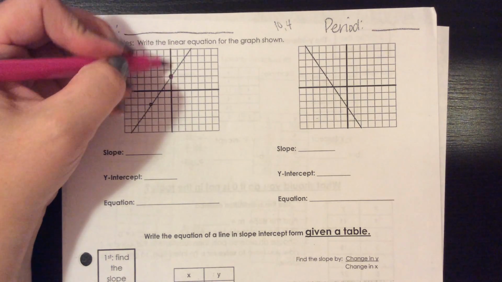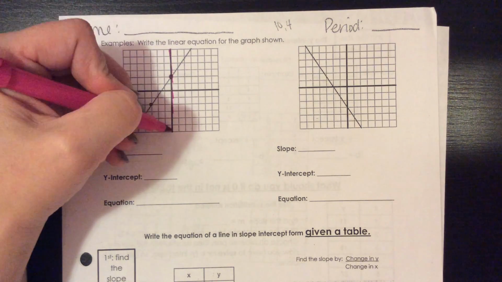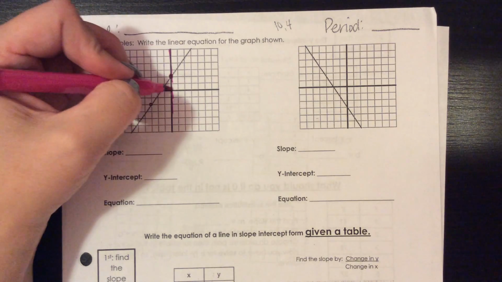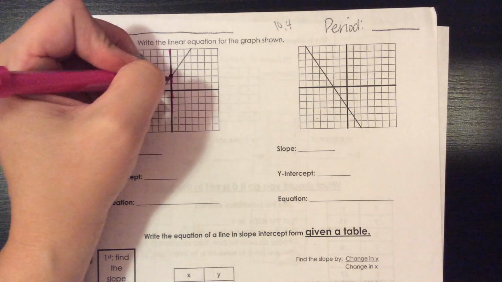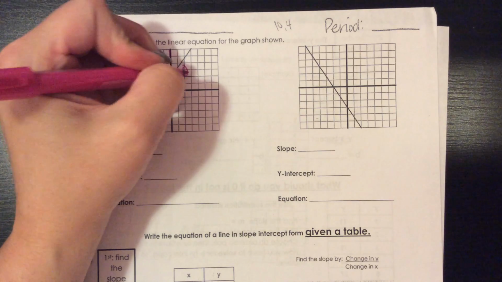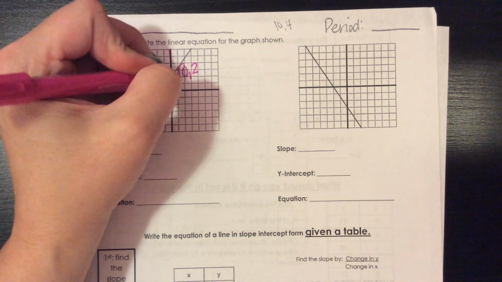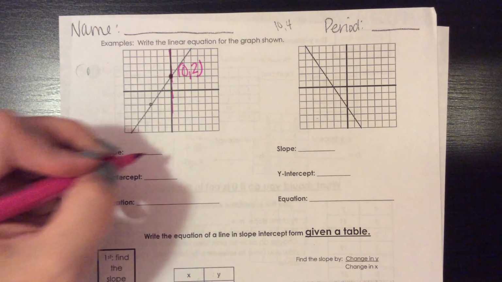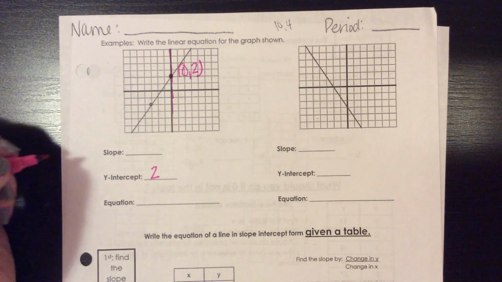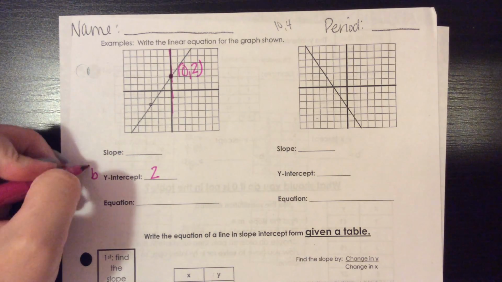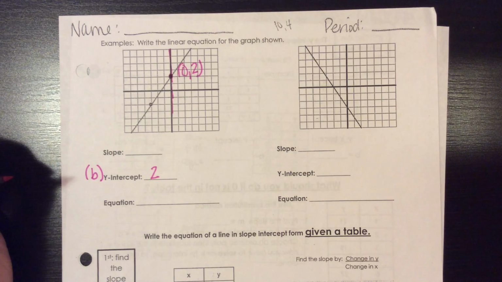That is where it crosses my y-axis. This is my y-axis. So where my line crosses my y-axis, I know my y-intercept. If I was to write an ordered pair for that, the ordered pair would be 0, 2. So I know my y-intercept is 2. Again, remember we use b to represent our y-intercept.